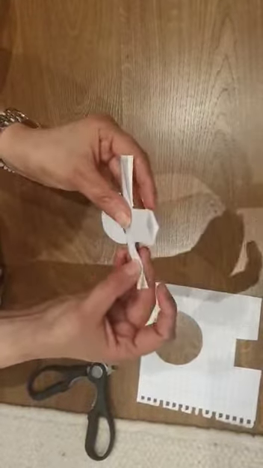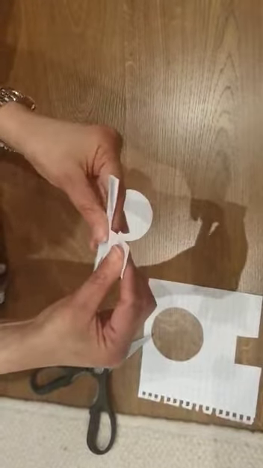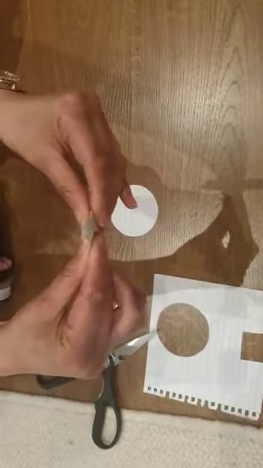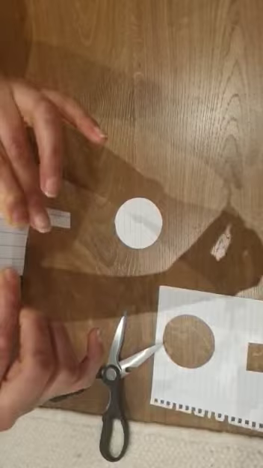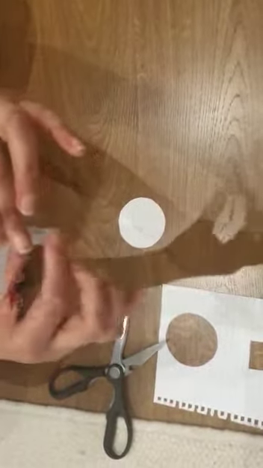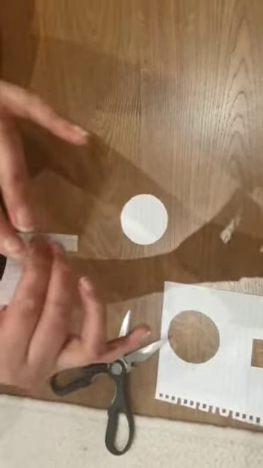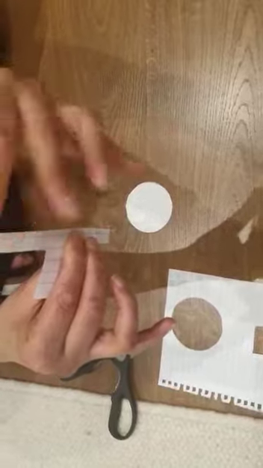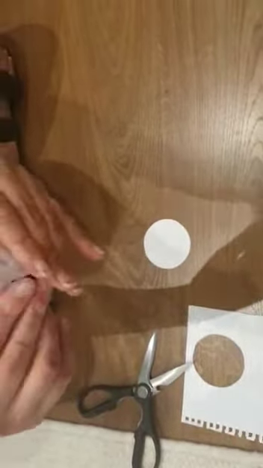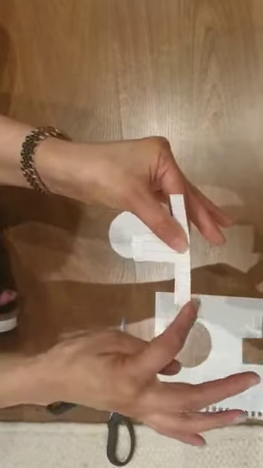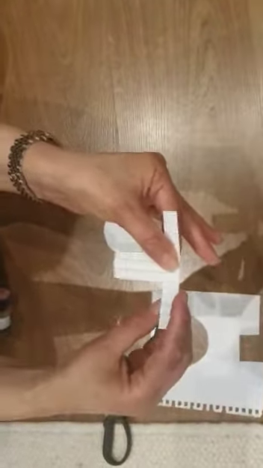So by folding it, we can see whether the shape folds exactly onto each other. Does it fold exactly onto each other? If the answer is yes, it has a line of symmetry here. Let's try here. Does it fold exactly onto itself? If the answer is yes, it has another line of symmetry here.